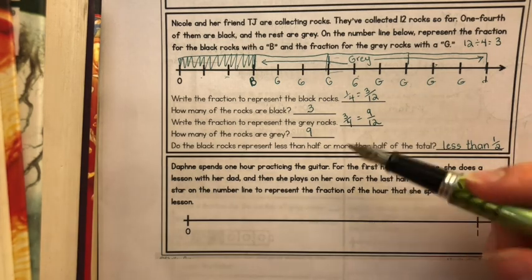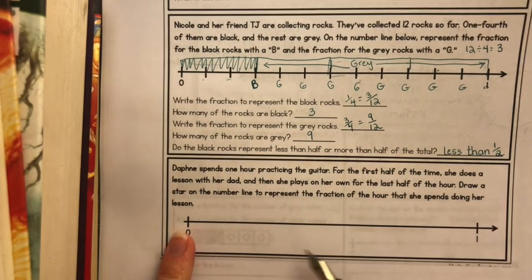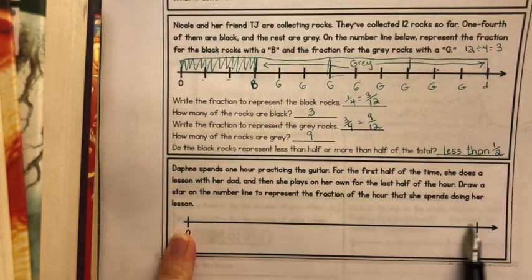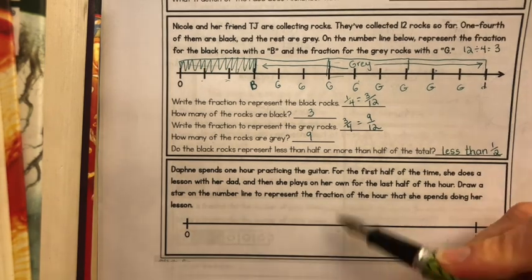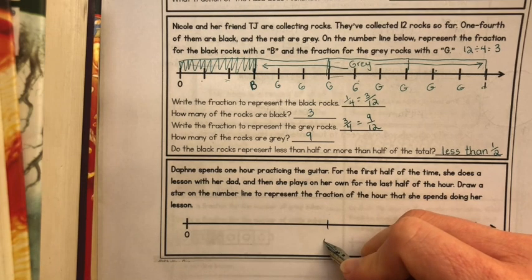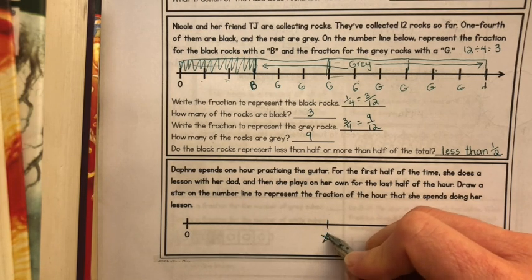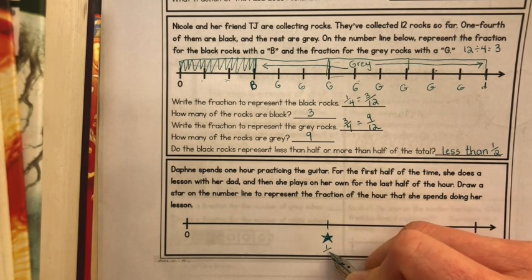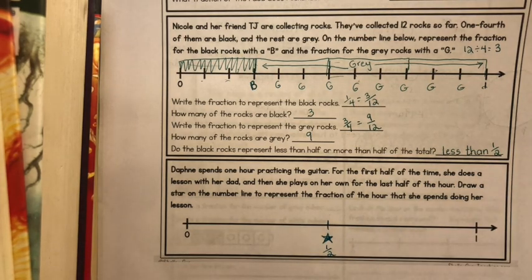So we're going to find our halfway point. So that's going to be breaking this into 2. Let's say right here, that's about half. Okay, and we're just going to mark it with a star to show that's halfway through her lesson.